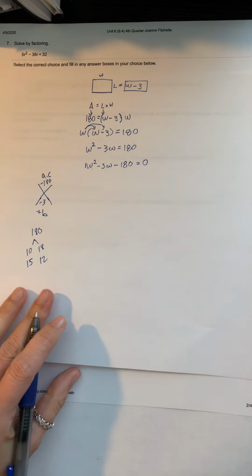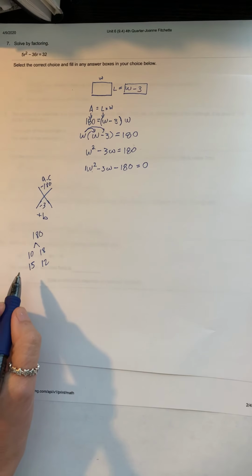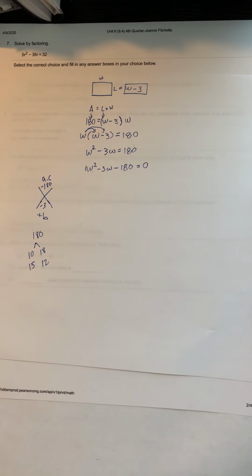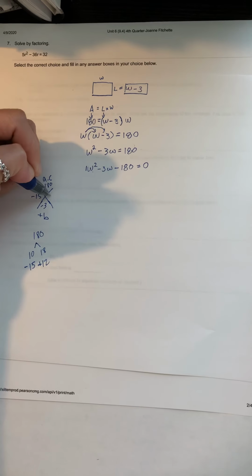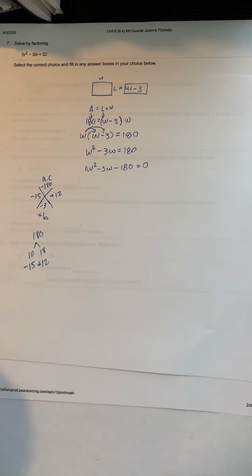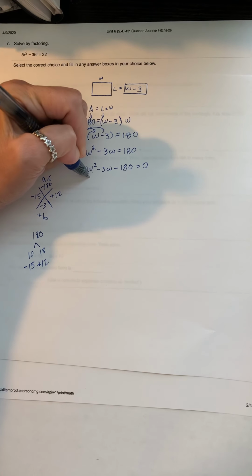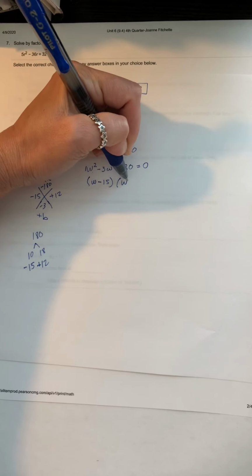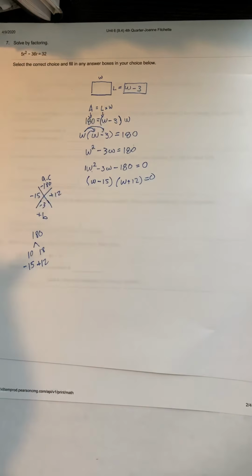Okay, slide this up again slightly. Now if I'm looking at this 15 and 12, well, that's going to come out 3. How do I make that a 3? Oh, I know. I can make 15 negative and 12 positive. If you guys forgot this, go back to your chapter 8 notes and look at your cheat sheet, okay? So I'm going to use negative 15 and positive 12. So I just factored out this quadratic trinomial. I'm going to write it this way first: W minus 15 and W plus 12 is equal to 0, okay?